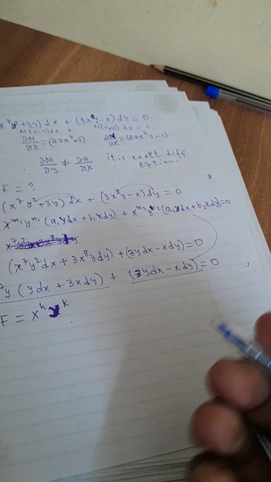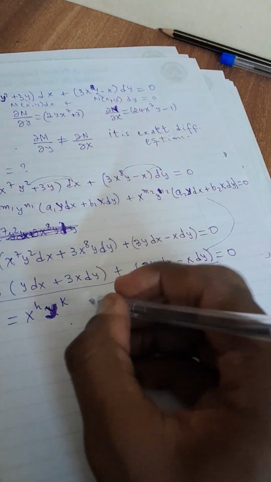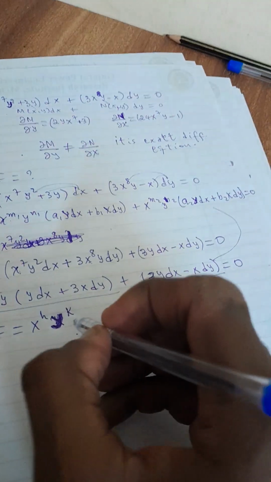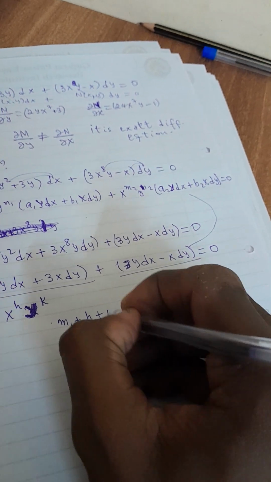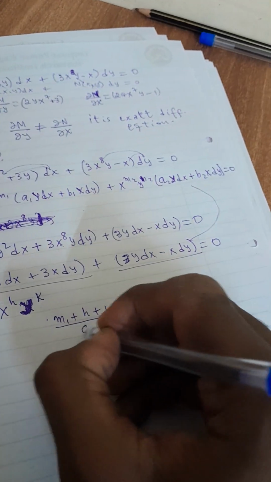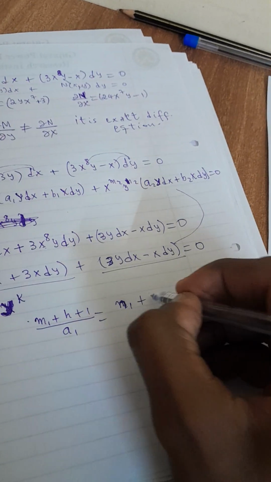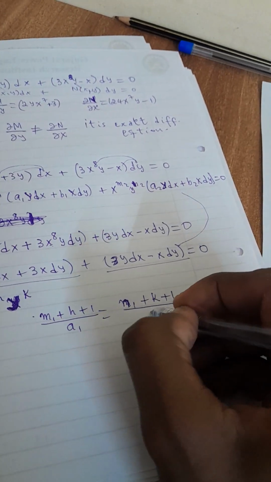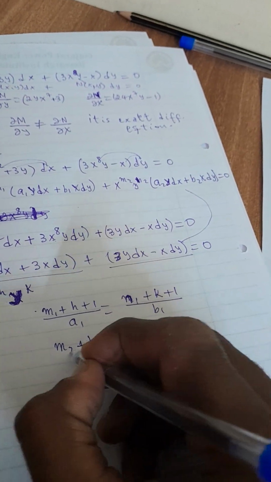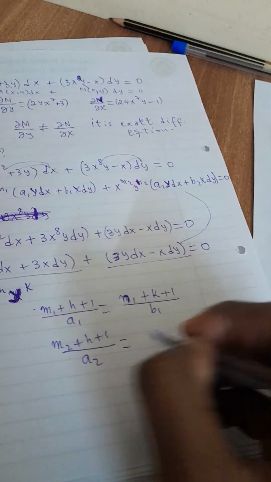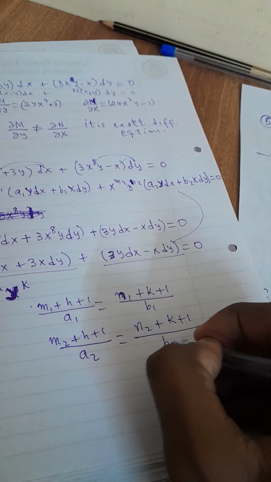What is the relation between h, k, and so on? We said that this one will be equal to what? It will be m1 plus h plus 1, all upon a1, is equal to n1 plus k plus 1 all upon b1, and m2 plus h plus 1 by a2 is equal to n2 plus k plus 1 upon b2.